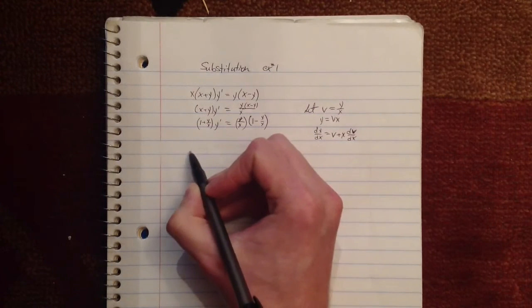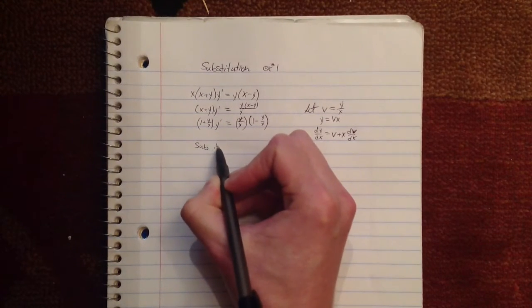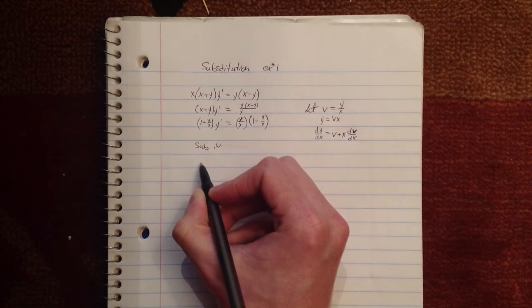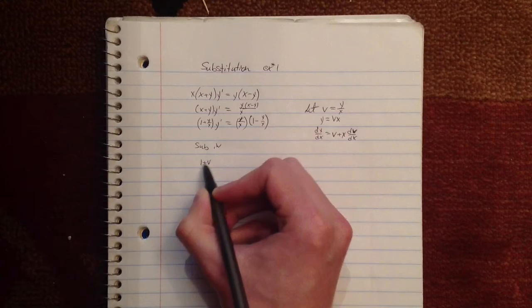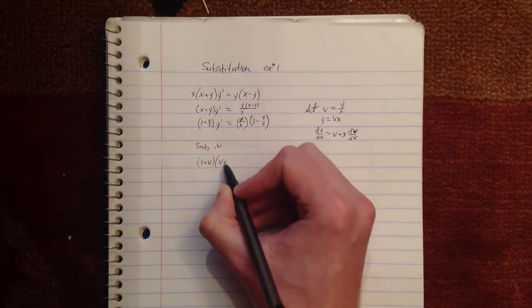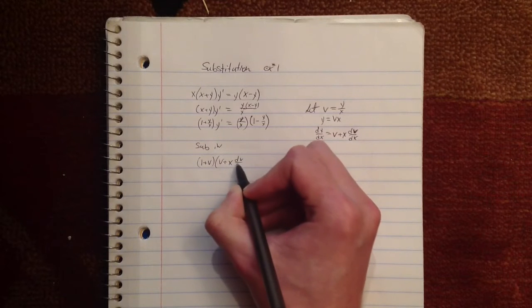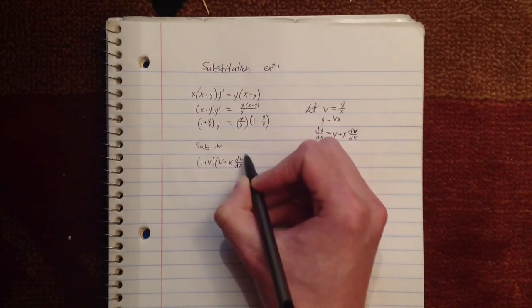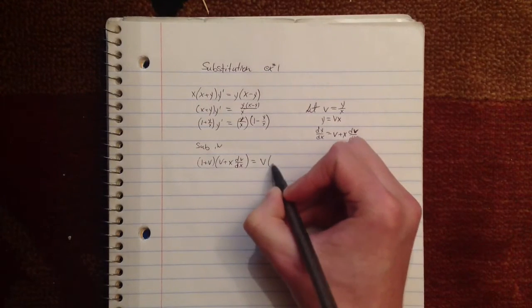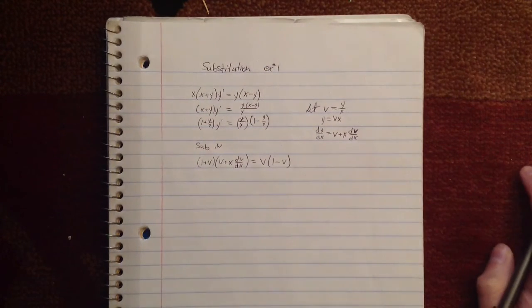So we have, let's just say sub in. Let's see, so we've got 1 plus v times that big old quantity over there, minus v. Okay, that does look a little bit better.